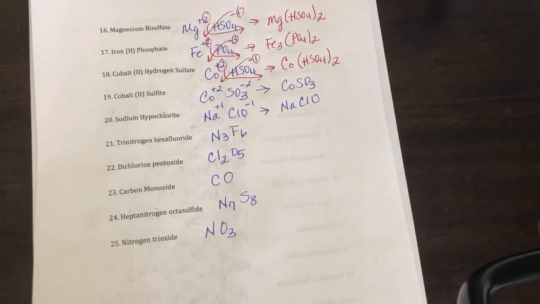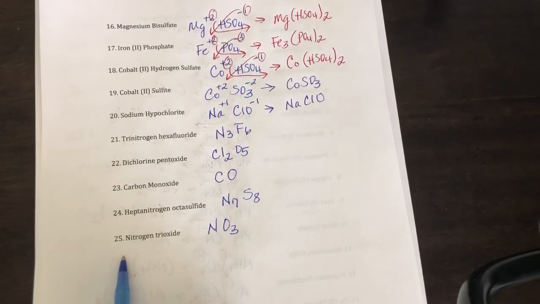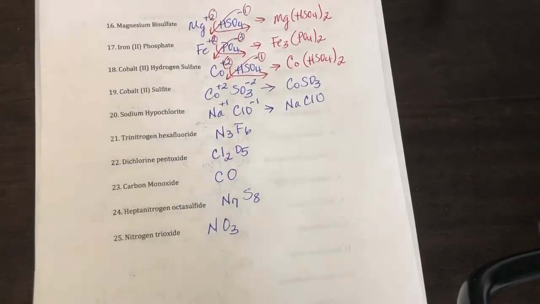In the next lesson, we'll learn how to name stuff. So we'll be going the other way. We'll be given the structure, and we have to give the name. And then we'll go through naming acids, and then we'll put it all together.